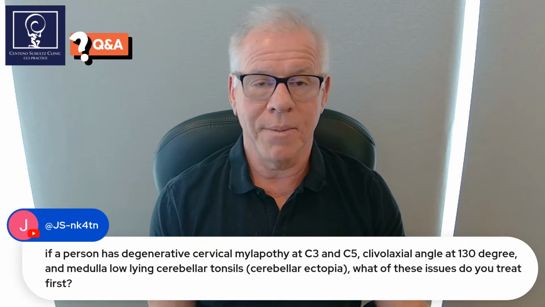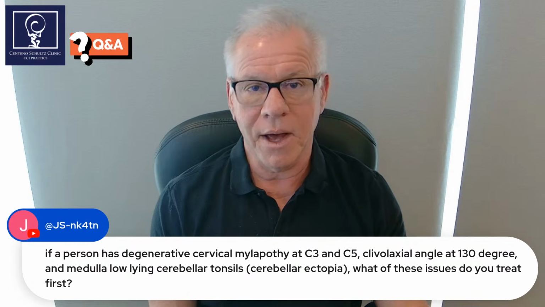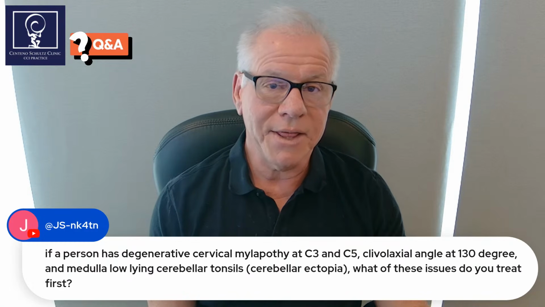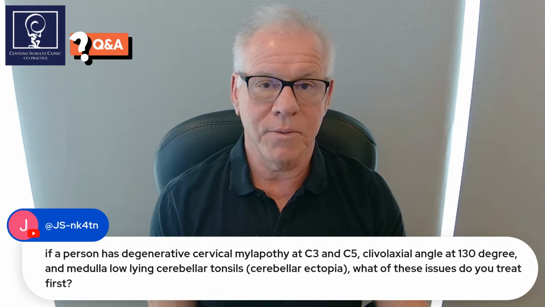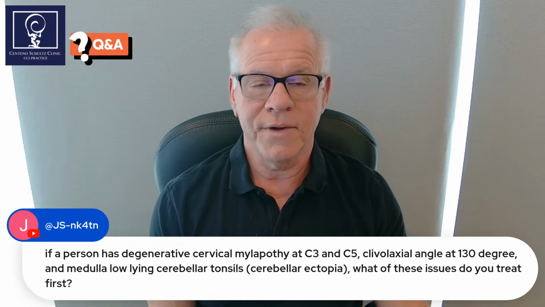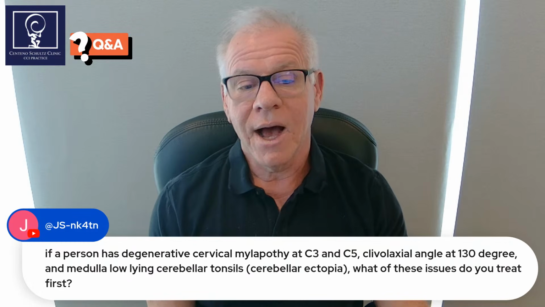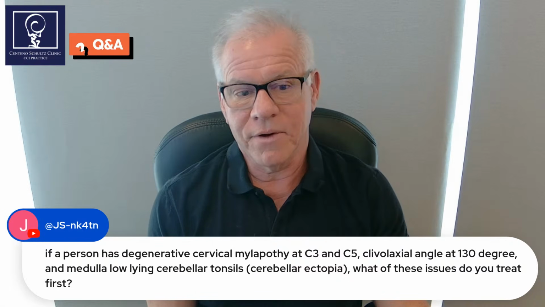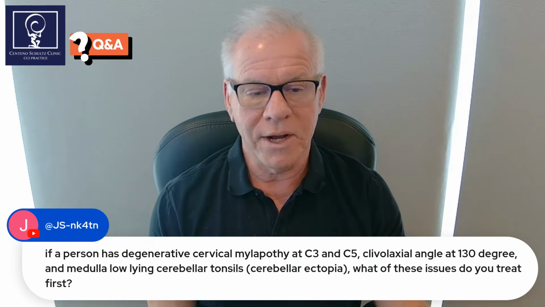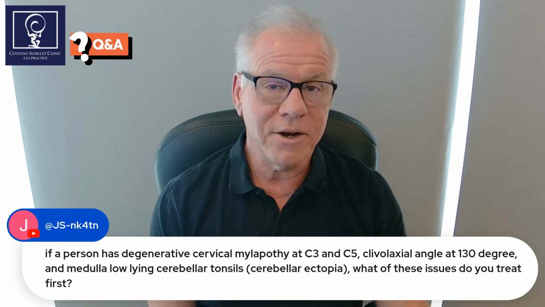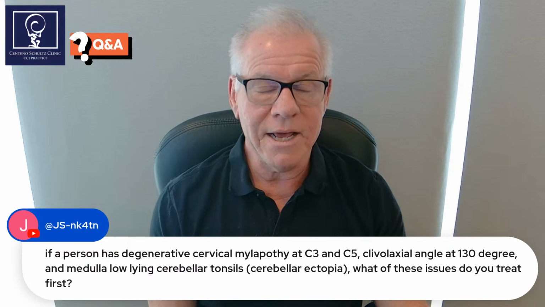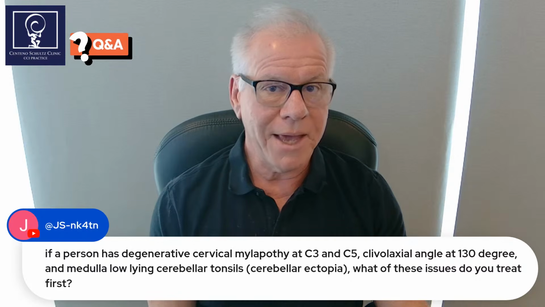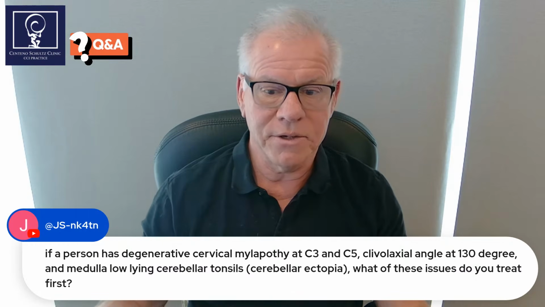Meaning, are we talking about myelopathy causing damage to the spinal cord? Are we talking about maybe just irritation at that level? Because that would determine whether it's surgery or interventional orthobiologics. Or are there other types of instability, for example, that may or may not be present? Low-hanging cerebellar tonsils, or CTE, isn't a problem unless there's something else occurring like upper cervical instability.